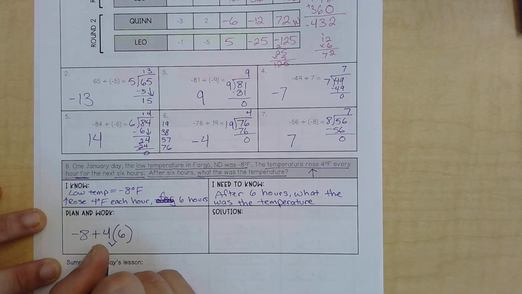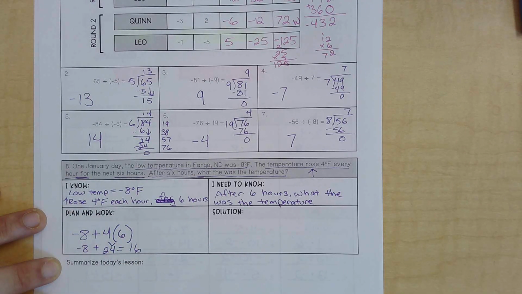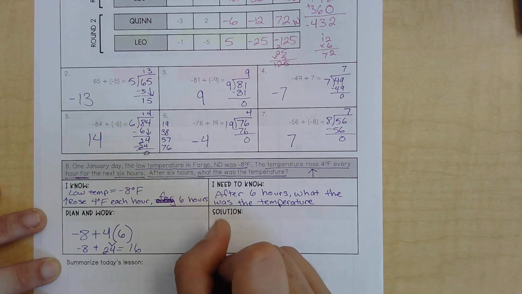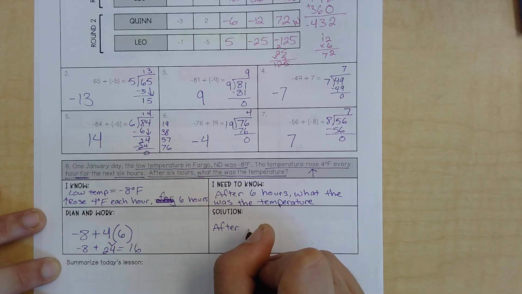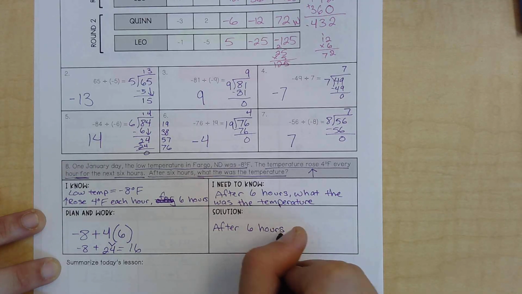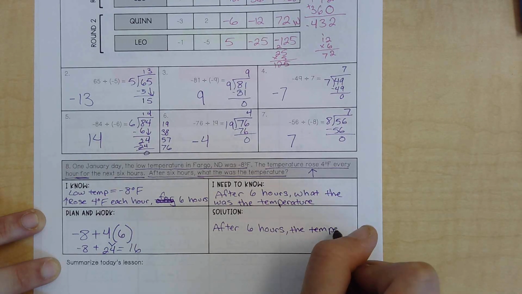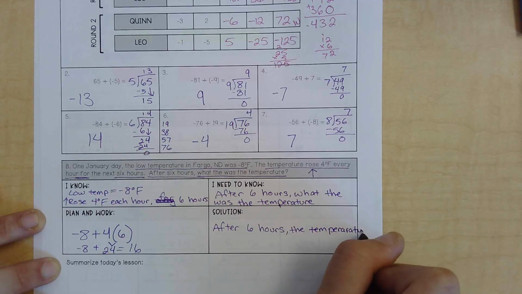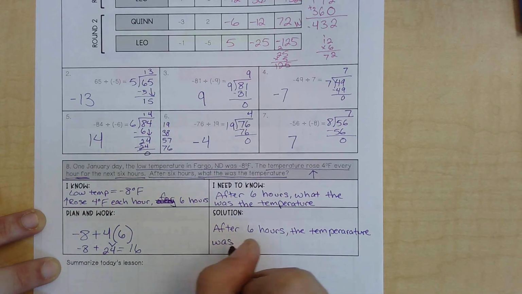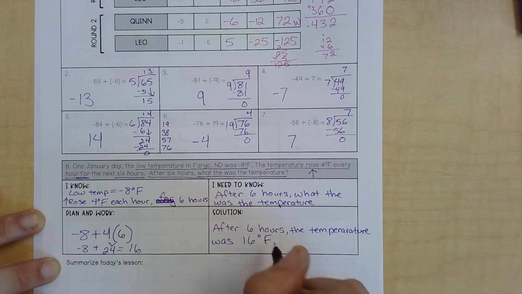So 4 times 6 will give you a product of 24. I'm going to drop my plus sign and drop my negative 8. Negative 8 plus 24, or 24 minus 8, will give you 16. Our solution is that after 6 hours, the temperature was 16 degrees Fahrenheit. Awesome.